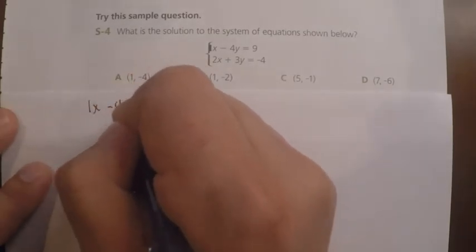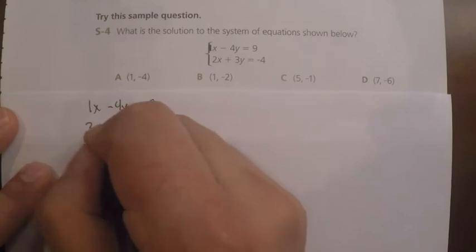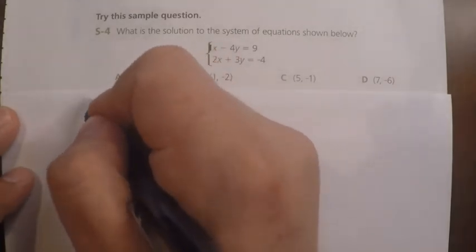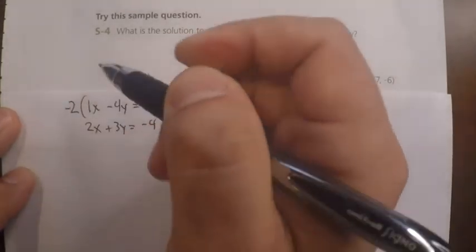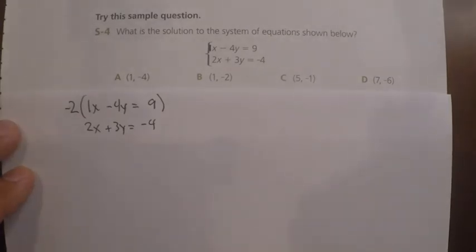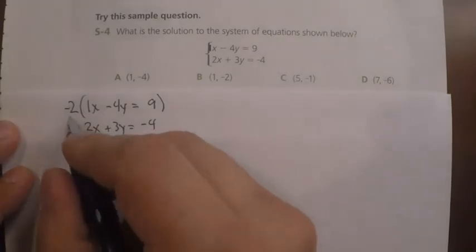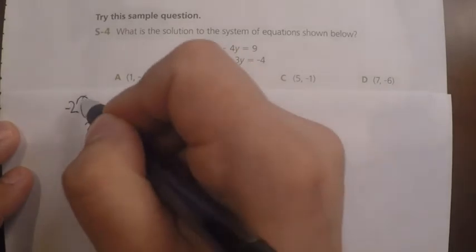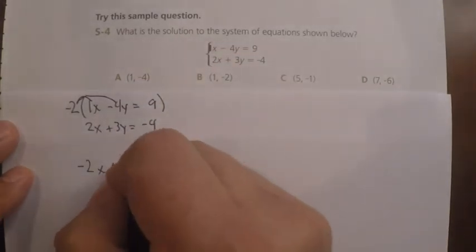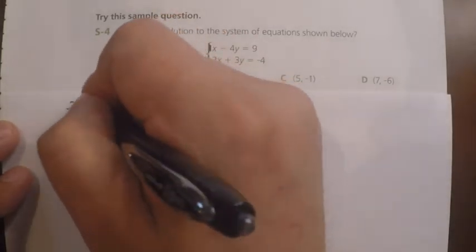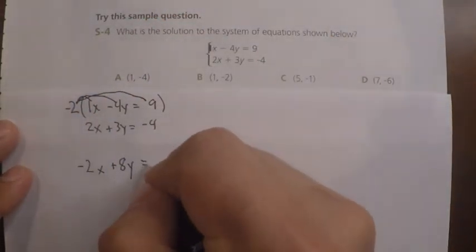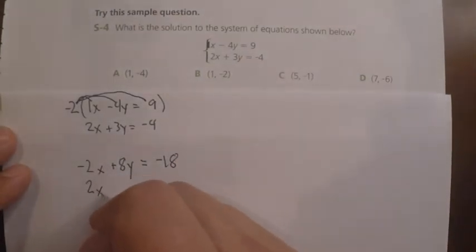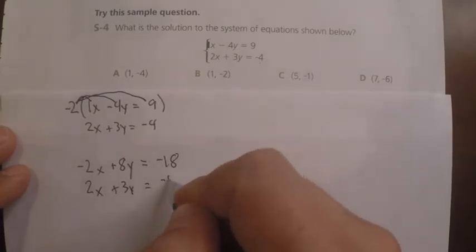So I'll write down our equations. 1x - 4y = 9. And we have 2x + 3y = -4. If I multiply this top equation completely by -2, it will make it so our coefficients for the x's will cancel. So I'm going to start by multiplying -2 times 1x is -2x. -2 times -4y is +8y. Then -2 times 9 is equal to -18. Now I'll rewrite the second equation in our system: 2x + 3y = -4.